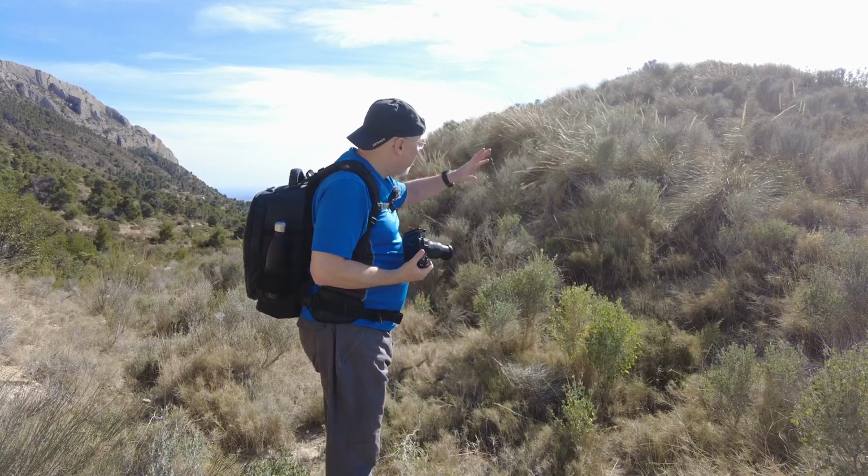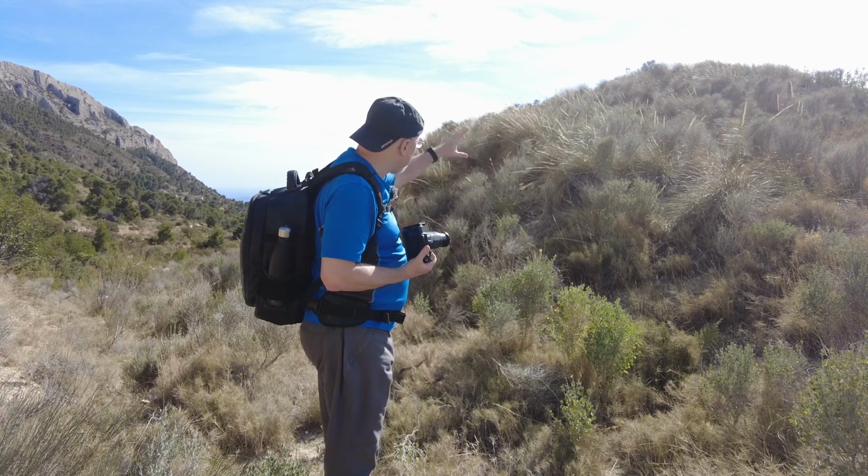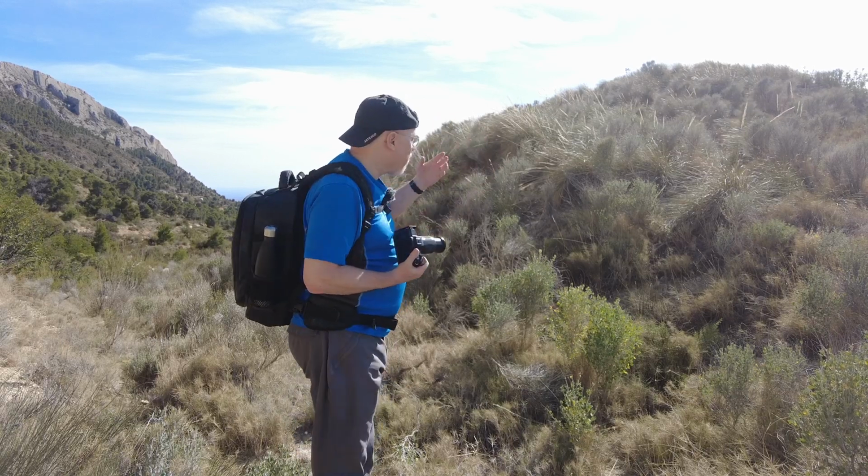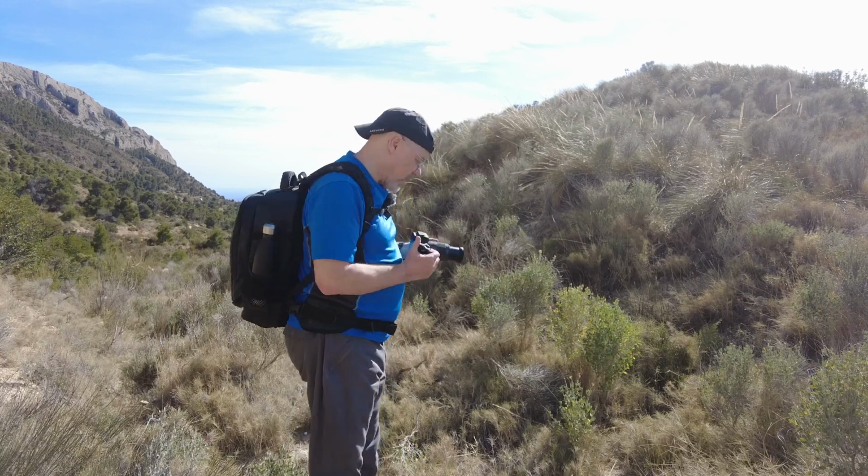Something as simple as a single or maybe a couple of bits of wild grass growing up, getting some light on them, could look quite nice. So I'm going to have a little go at that.